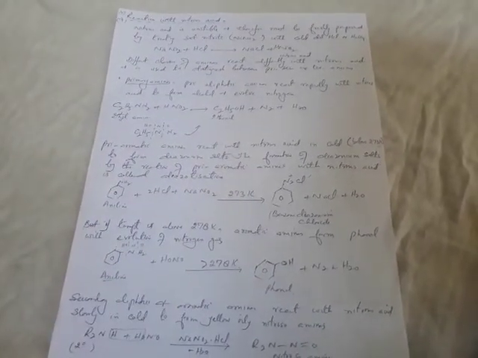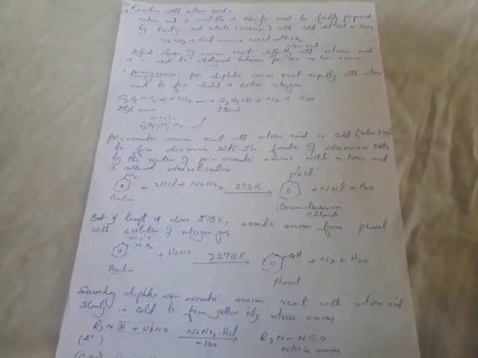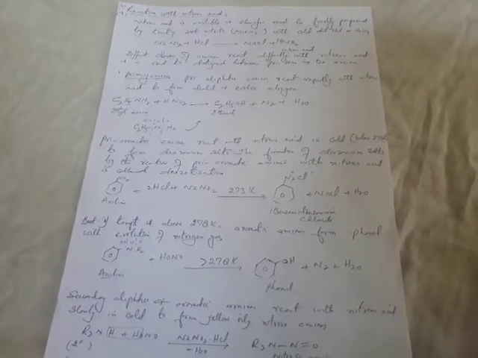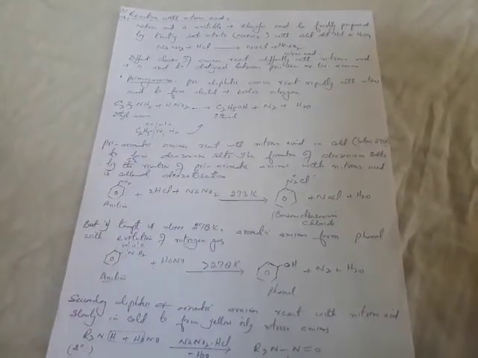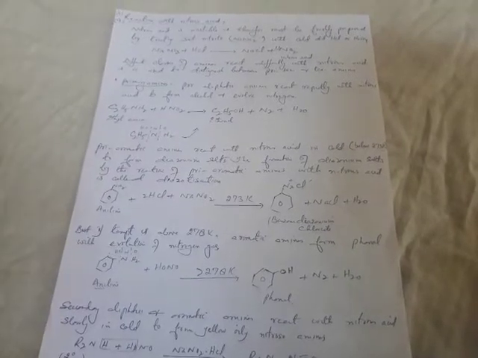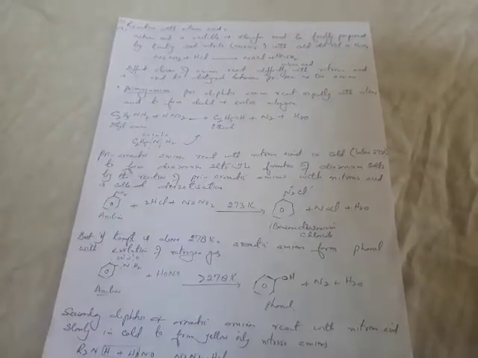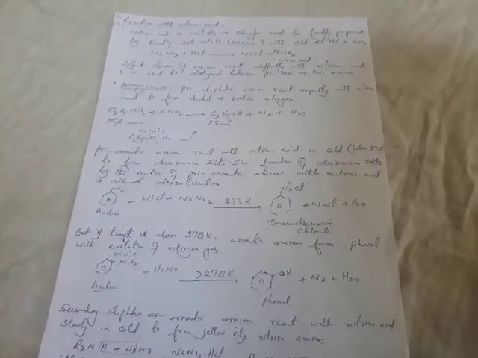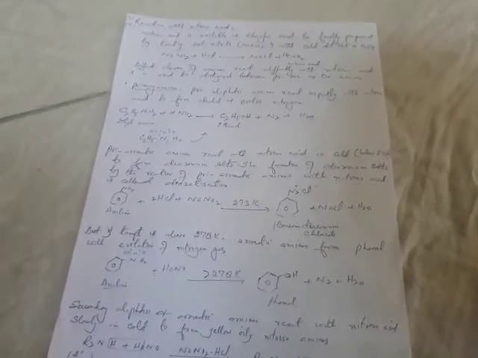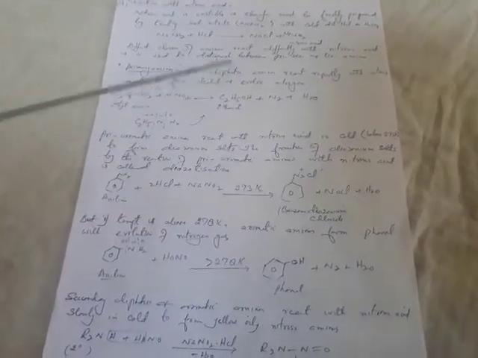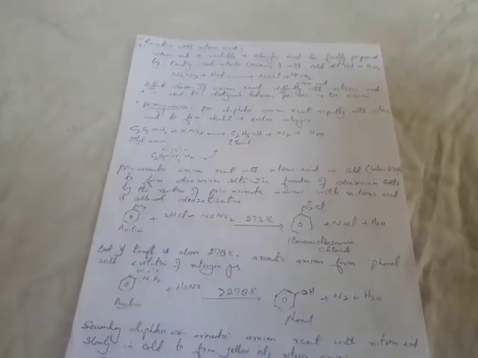Now, as far as these amines are concerned, different classes, like primary, secondary, and tertiary, react differently with nitrous acid, and so this is used as a test for distinguishing primary, secondary, and tertiary amines. Primary aliphatic amines react rapidly with nitrous acid to give alcohol with the evolution of nitrogen gas.